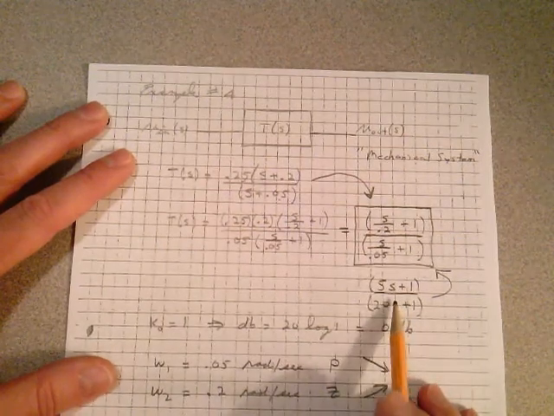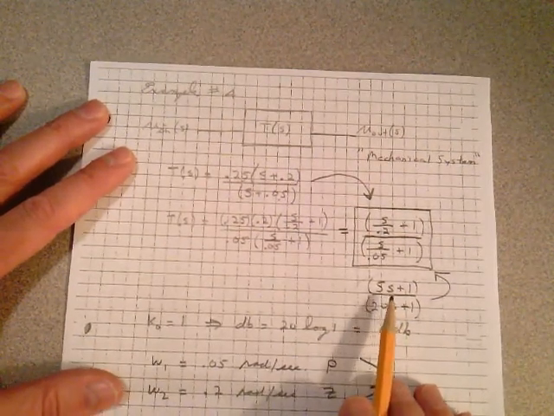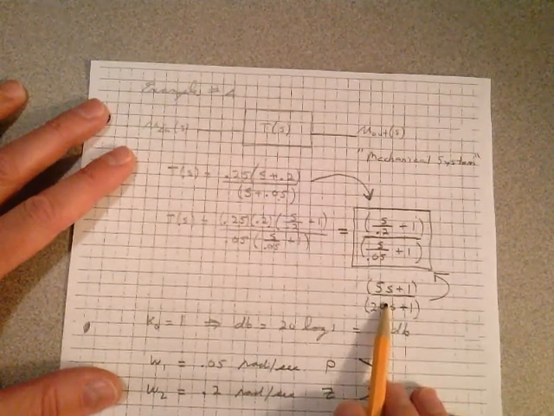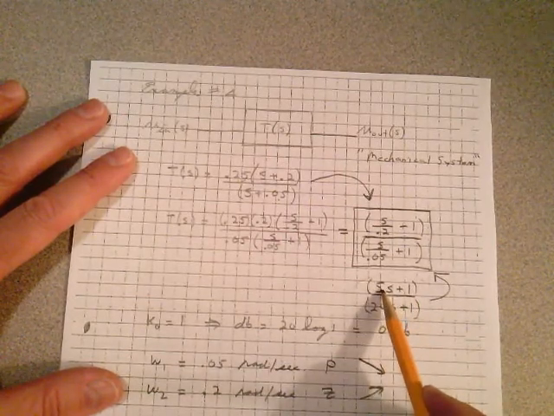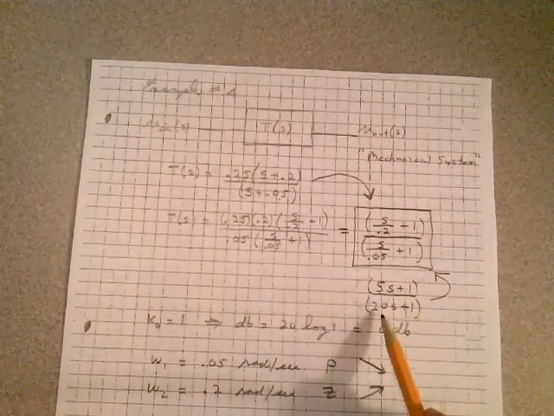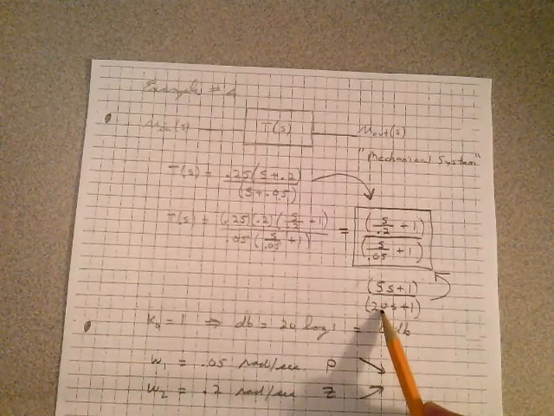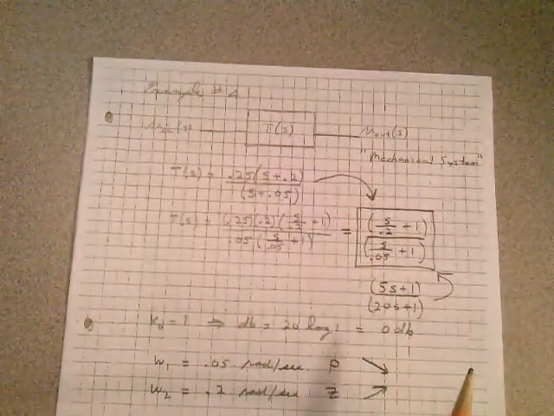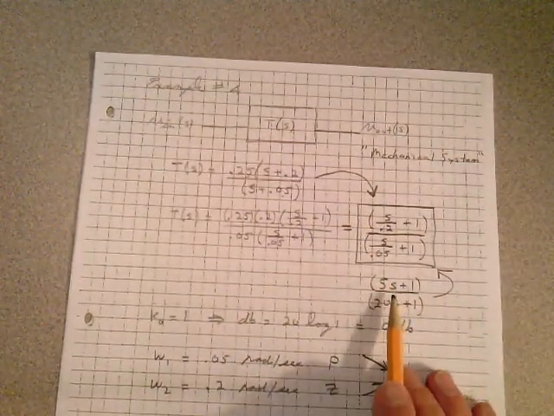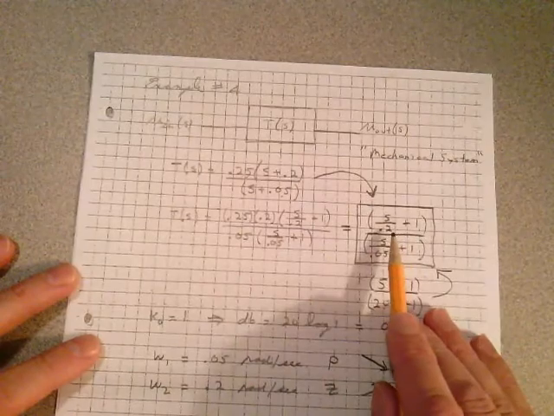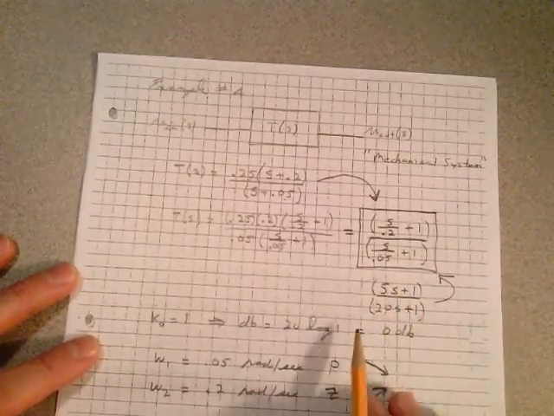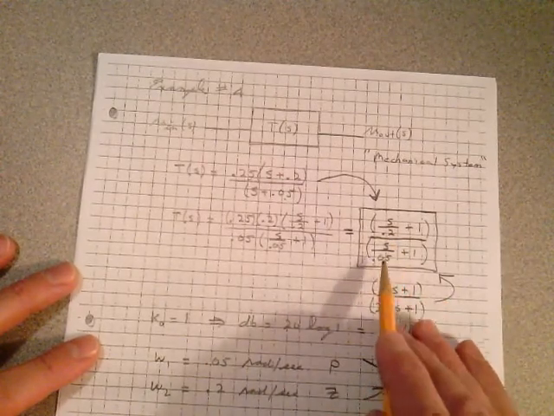This is in a time constant form, but the time constant here is 5 seconds, and the time constant here is 20 seconds. Notice, this could be a mechanical system where the time constants are really long. So you end up with break frequencies of 0.2, like I talked about before, and 0.05. So these break frequencies are really going to be small.